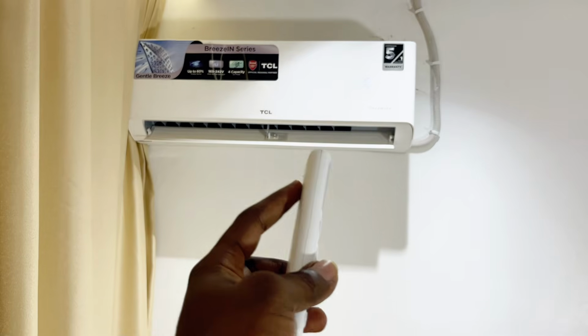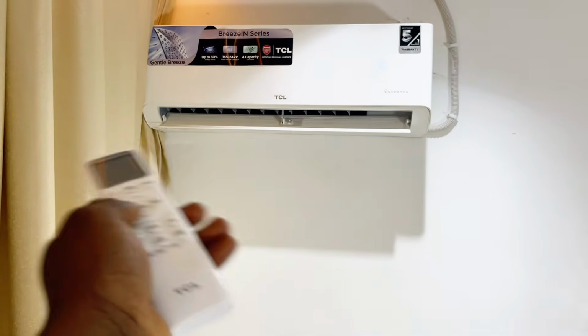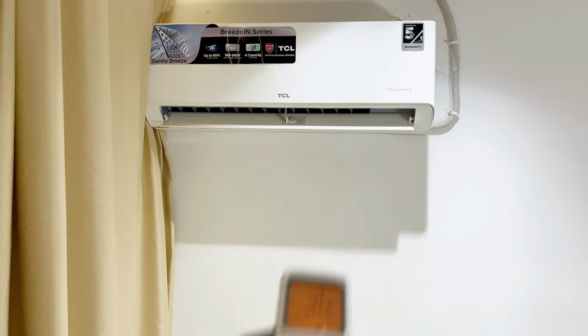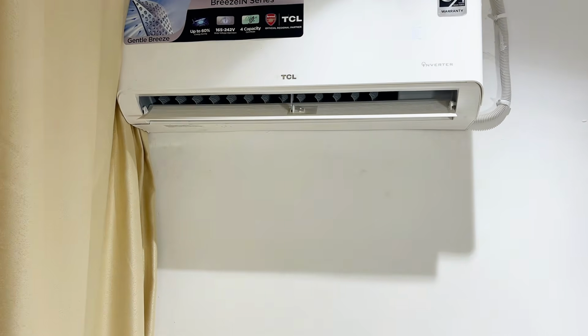Now if you also want to adjust the horizontal flaps, that is the left and right direction, you can go ahead and just tap on this one over here, and then it is just going to adjust the flaps of the AC from left to right.